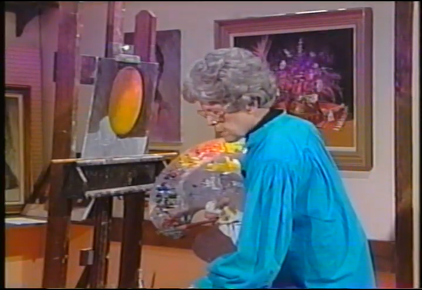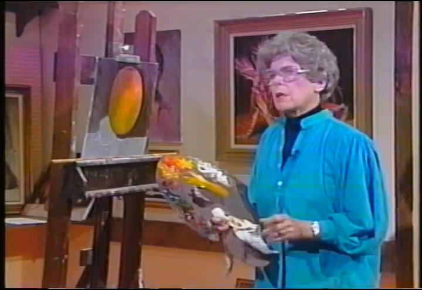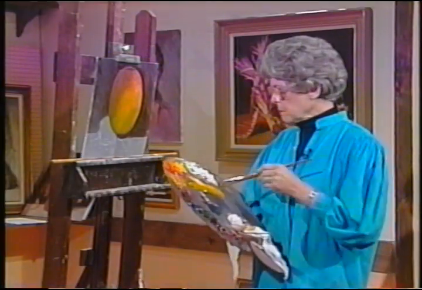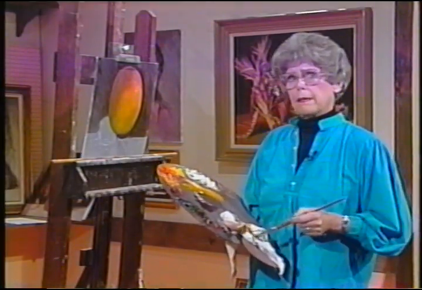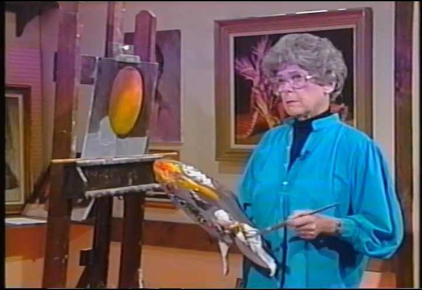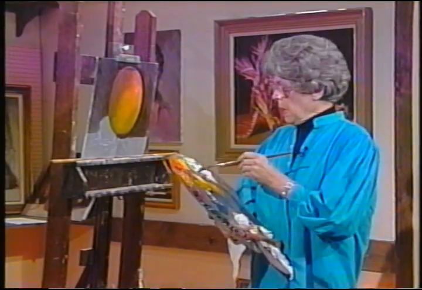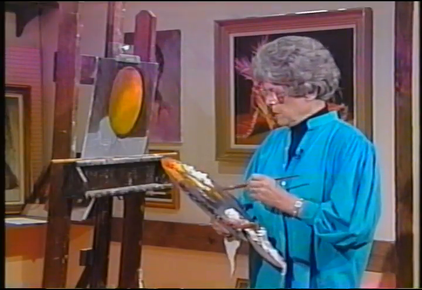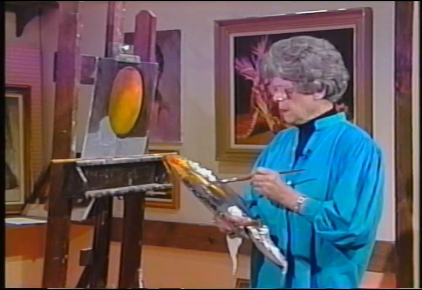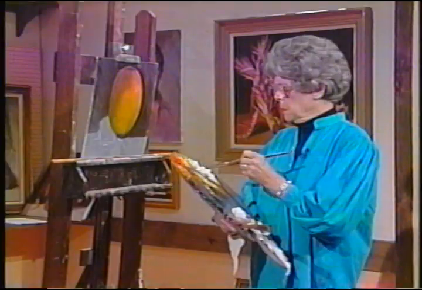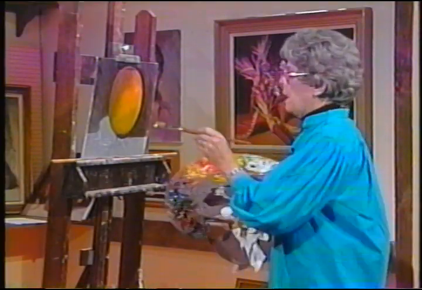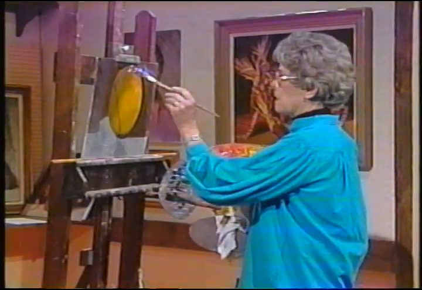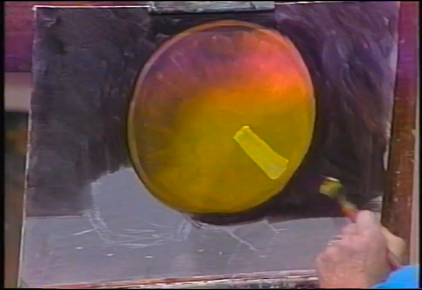Then metals rely so much on highlights. You have to really know about highlights to paint metals. Highlights hit where the subject is right in line with the light. And if the light is coming this way, it hits here.